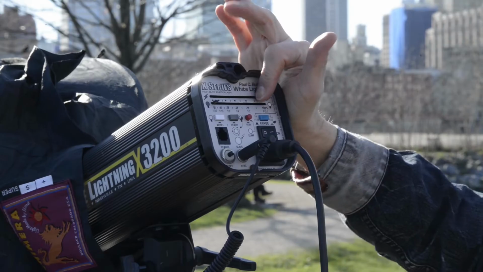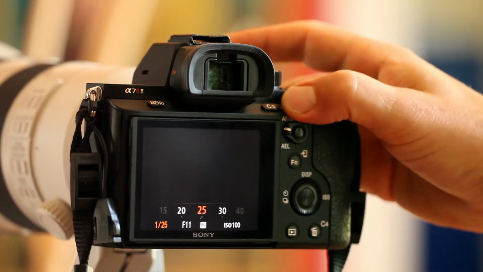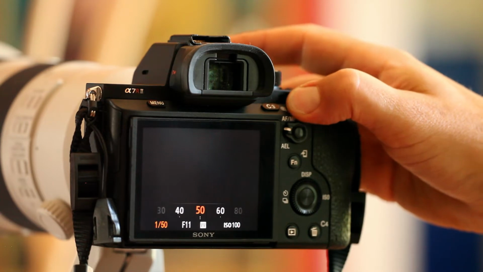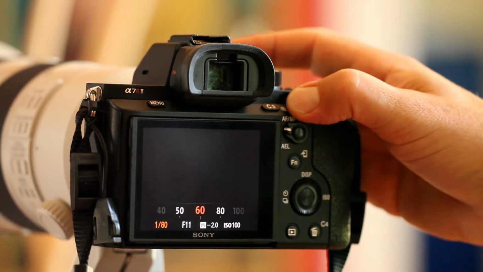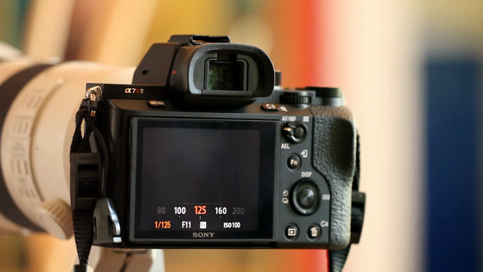To do this, you could set your camera to f11 at 100 ISO and then regulate the power on the strobe lights to work with this setting, and then dial the shutter speed to a faster speed like a 60th of a second for a 2-stop underexposed ambient fill, or 125th of a second for a 3-stop underfill.